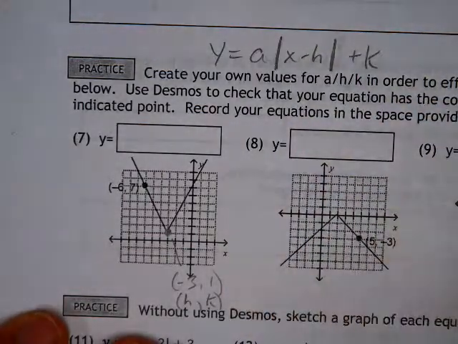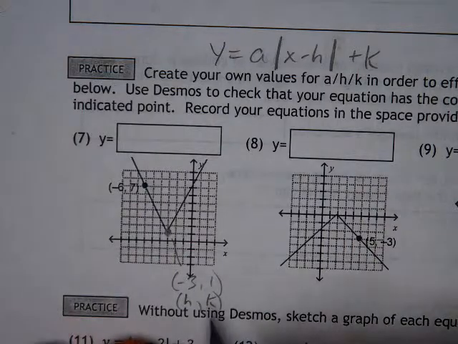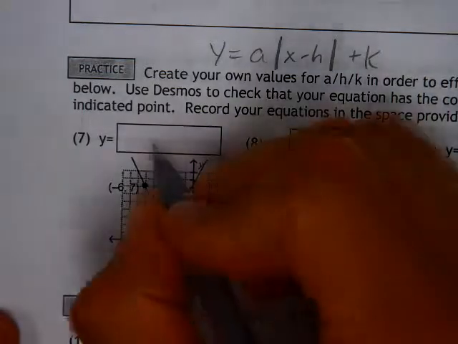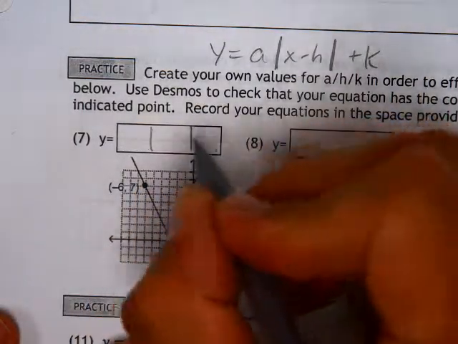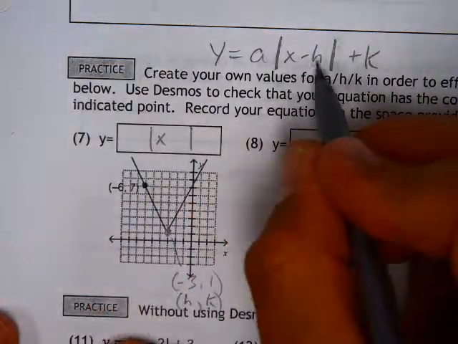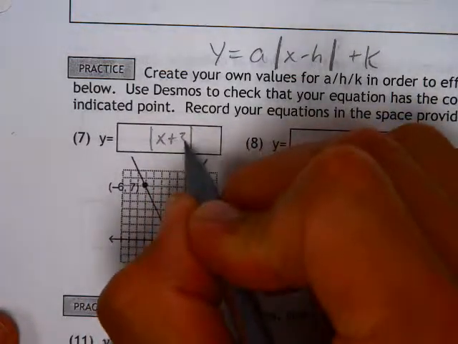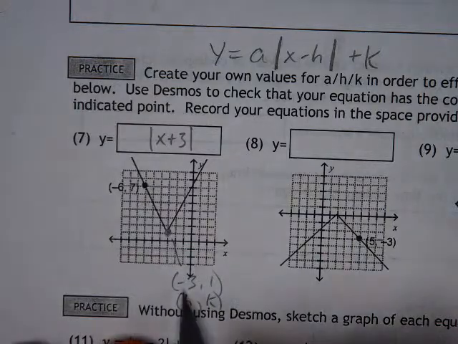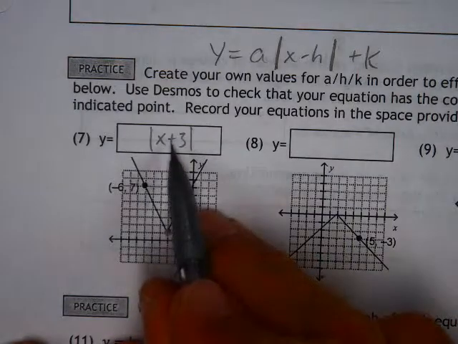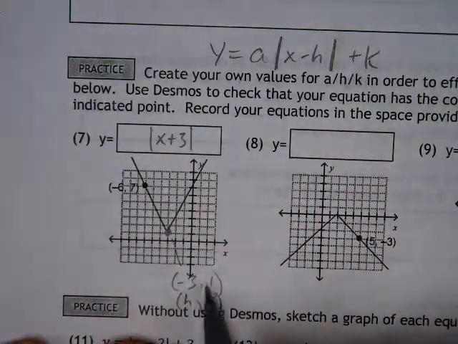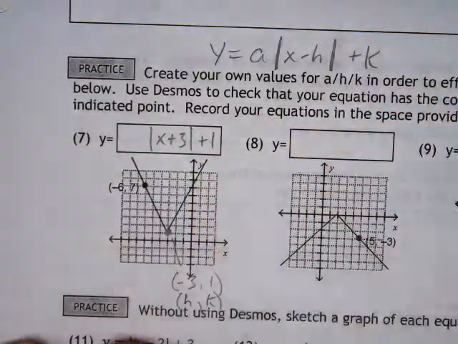We use this as x minus h, which basically says change the sign of whatever it is that you're working with. If this is a negative 3, then inside my little bracket I've got an x minus a negative 3. That gets a little busy. Let's call it plus. A lot of people just think of it in terms of changing the sign when you put it inside. Outside, the plus k is the 1. So I've got a plus 1.